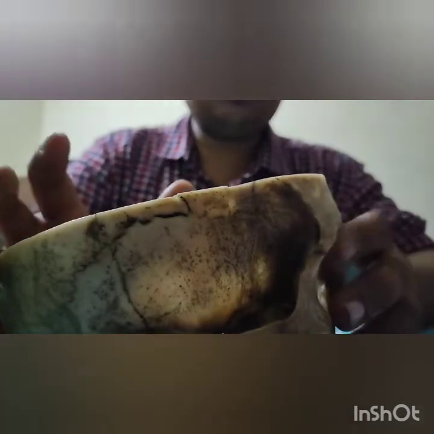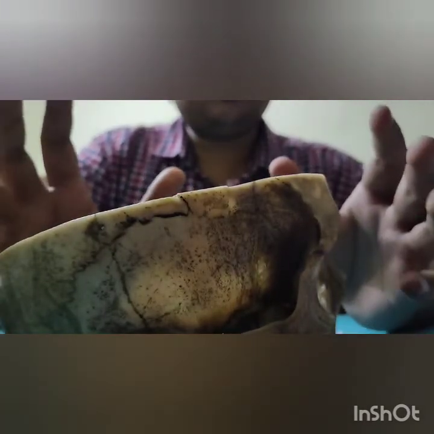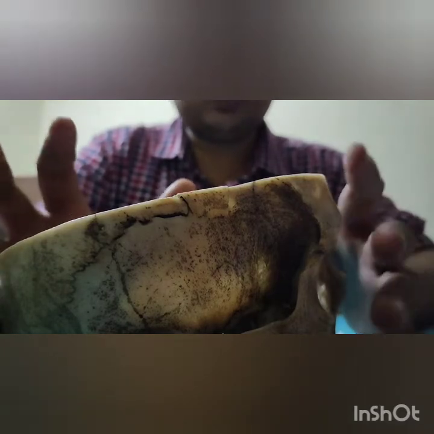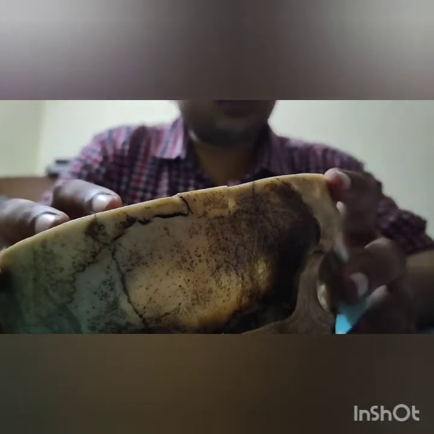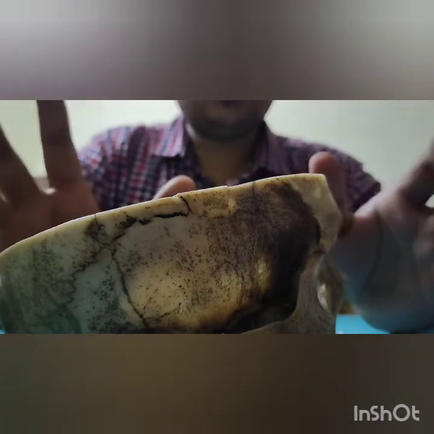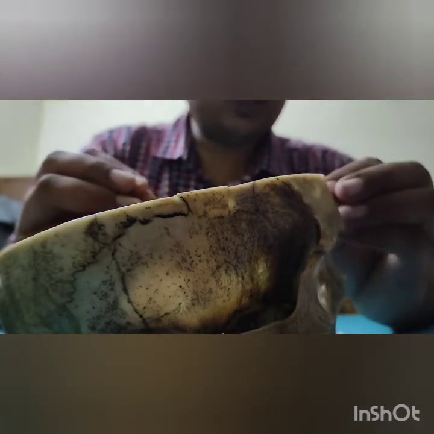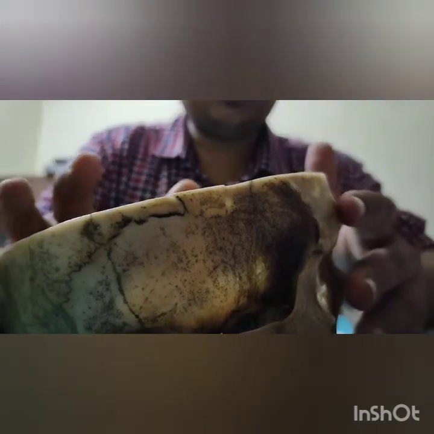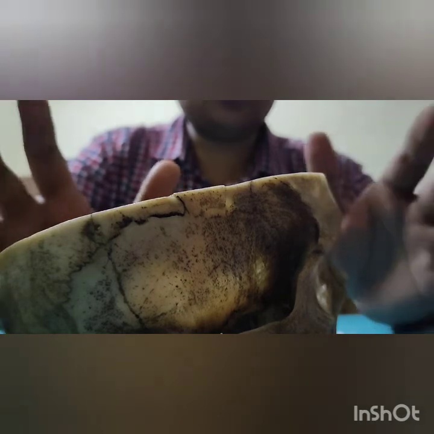Now coming to the complications. Infraorbital block has very rare complications, that is hematoma. If it occurs, we should not worry. We should apply firm pressure over the hematoma area for around 2 to 3 minutes, and it will settle down on its own slowly.